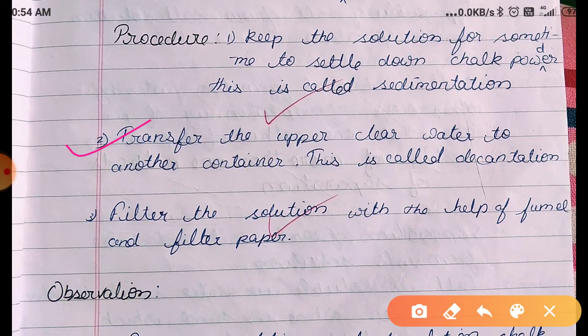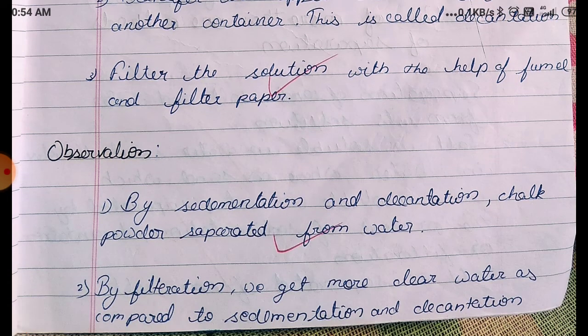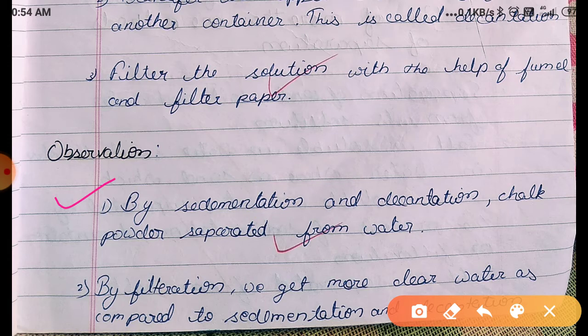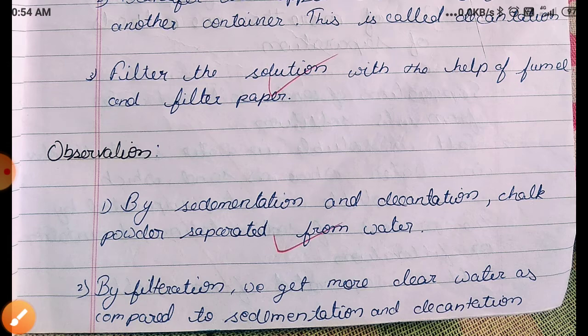Number 2, transfer the upper clear water to another container. This process is called decantation. Number 3, filter the solution with the help of funnel and filter paper. Observation: number 1, by sedimentation and decantation, chalk powder is separated from water. Number 2, by filtration, we get more clear water as compared to sedimentation and decantation.